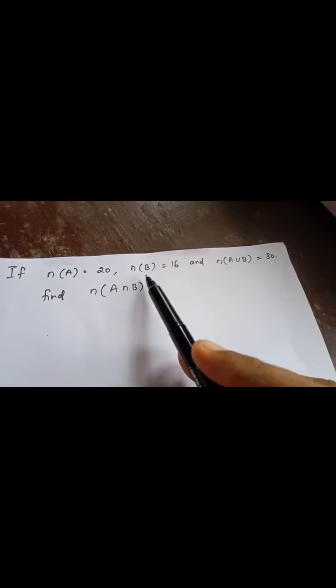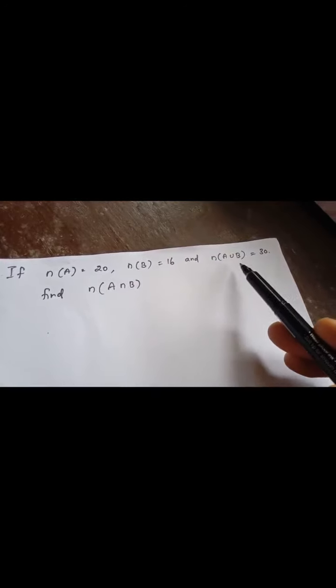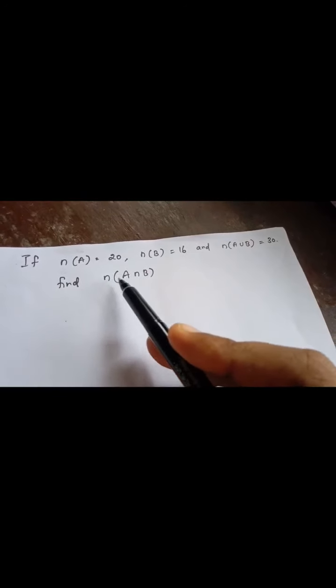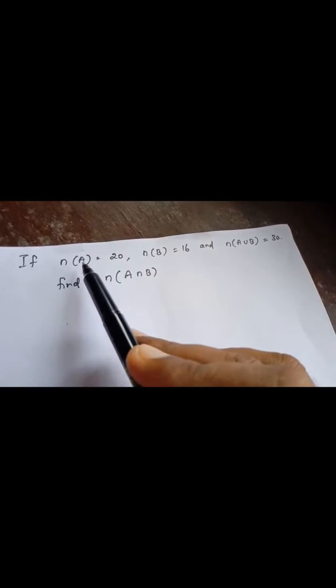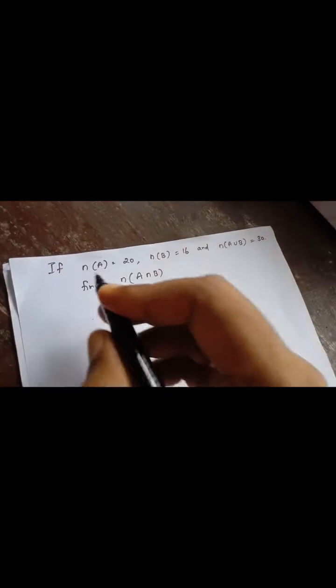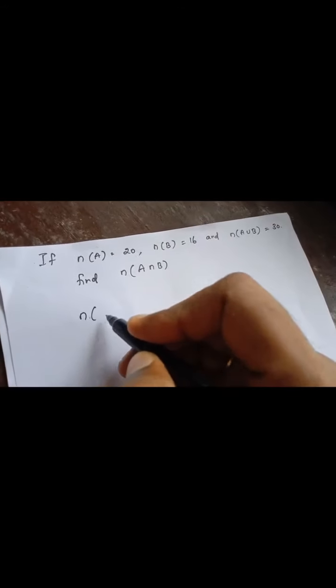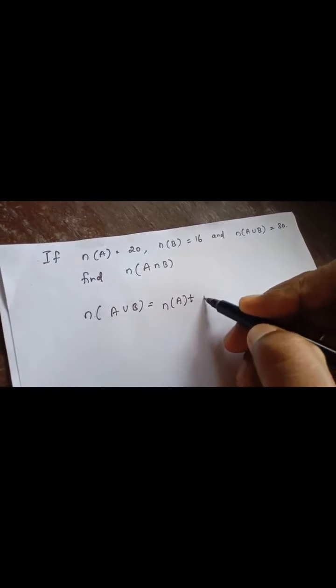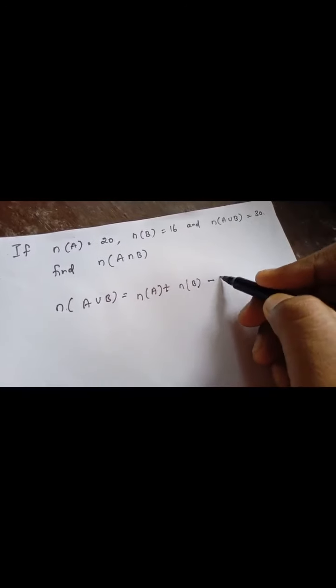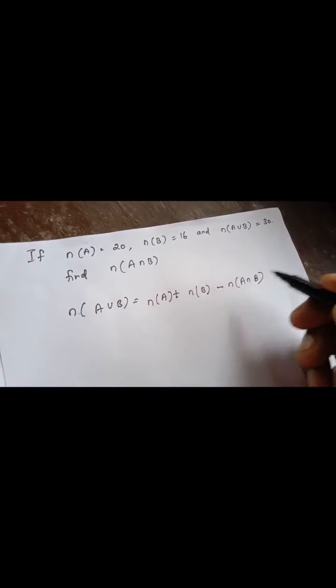Question: if n(A) is equal to 20, n(B) is equal to 16 and n(A union B) is equal to 30, find n(A intersection B). We have to solve this problem according to the cardinal property of sets. n(A) means cardinality of set A, number of elements in set A, that is given as 20. Now cardinal property of set, first one we have seen that n(A union B) is equal to n(A) plus n(B) minus n(A intersection B).